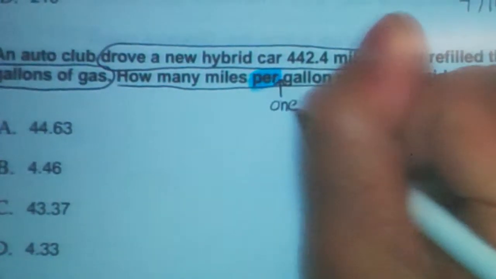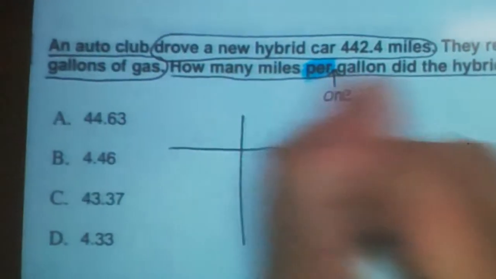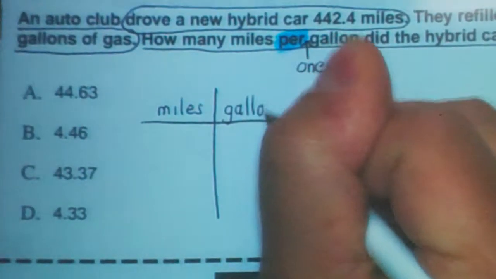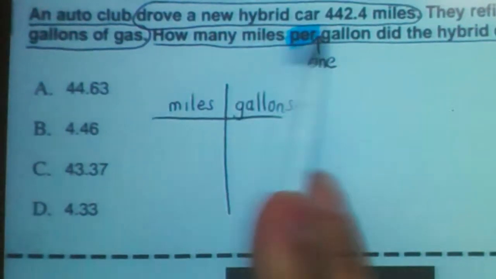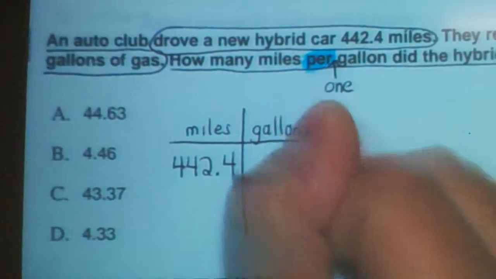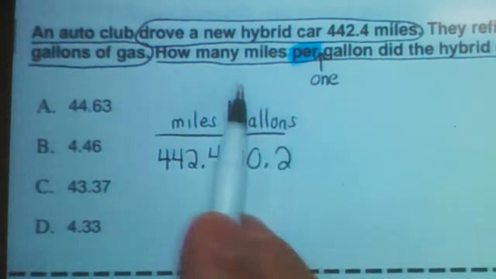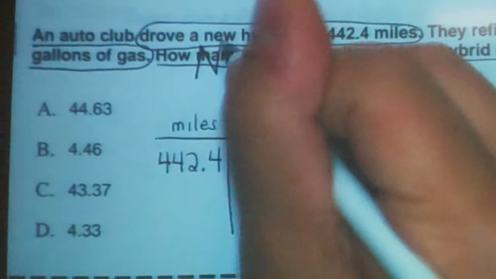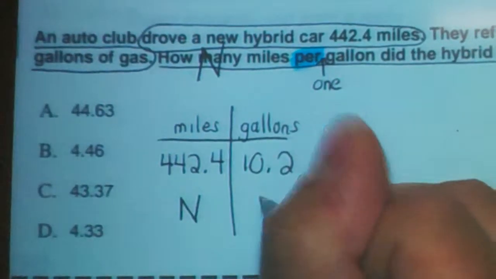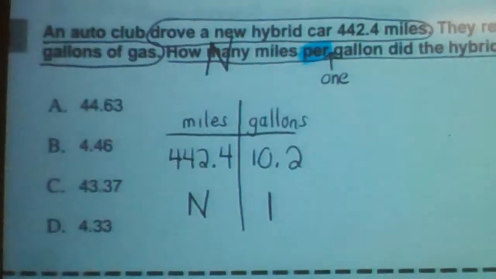And every time I see a P, I put the 1, and every time I see a P, I make a ratio table. The ratio table is going to go over here. The 2 units, as many people figured out, were miles and gallons. It said they drove the car 442.4 miles, and they refilled the gas tank with 10.2 gallons. How many miles, with the N, the N goes here, per 1 gallon, the 1 goes here, did the hybrid car get?